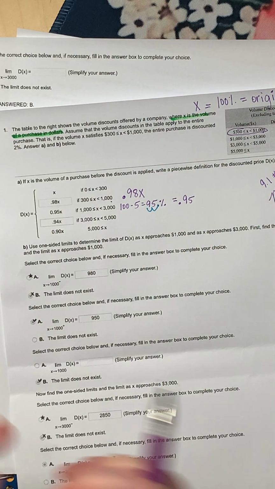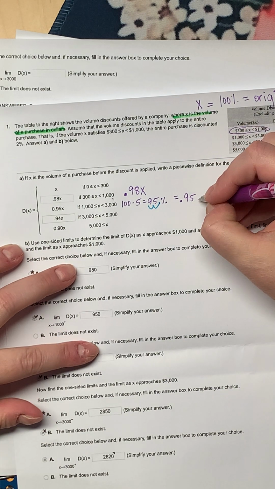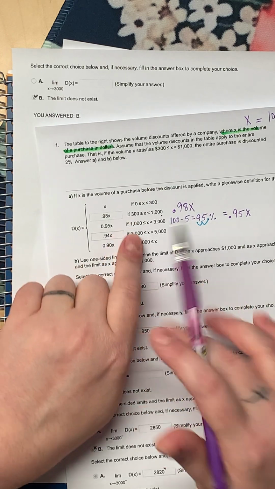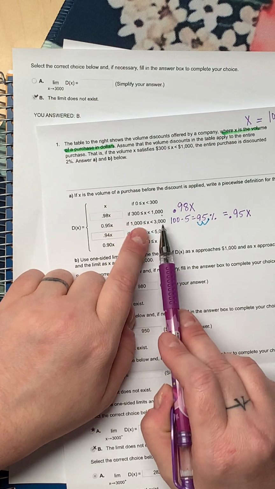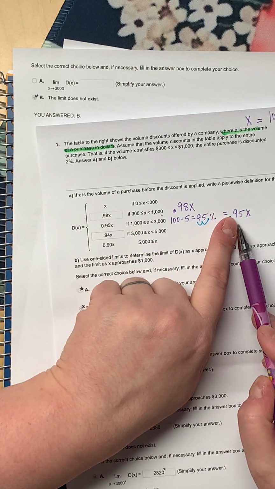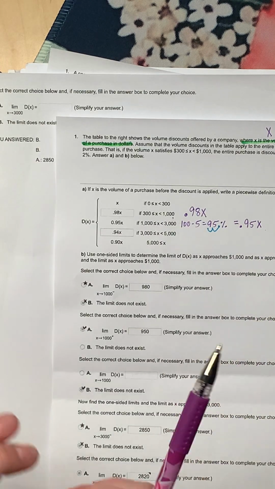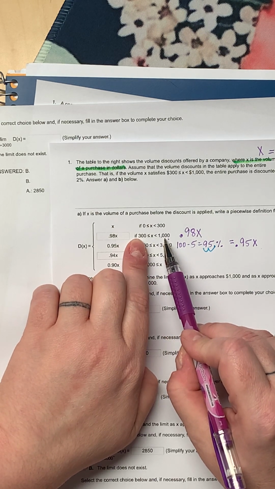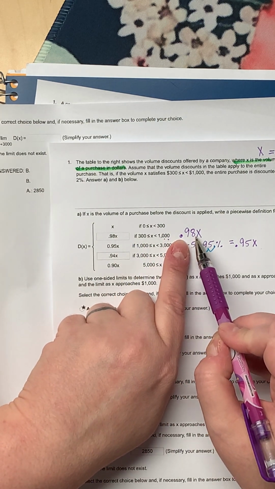So this is saying that you're paying 95% of the original price, and the original price is X. So it means if the original price of the item is in between $1,000 and $3,000, then you get a discount of 5%, and you're really only paying for 95% of the original product. If your original product costs in between $300 and $1,000, then you get a 2% discount, and you're only paying 98% of the original price.